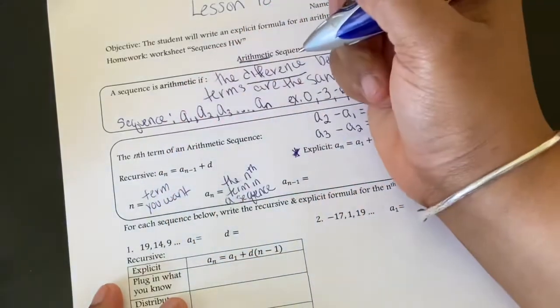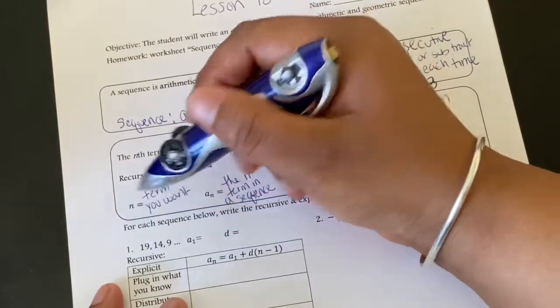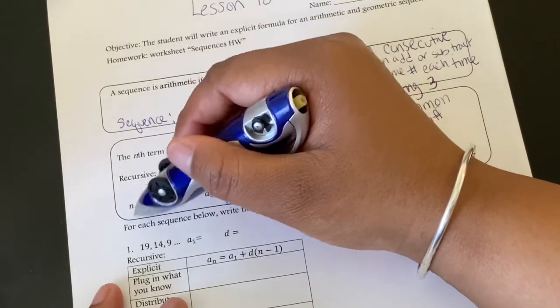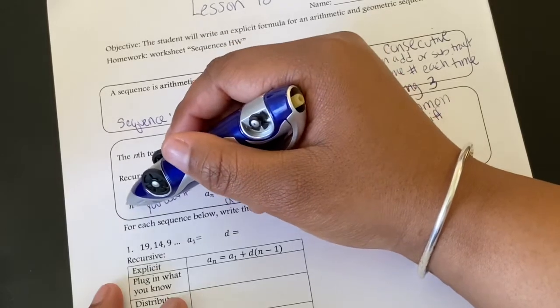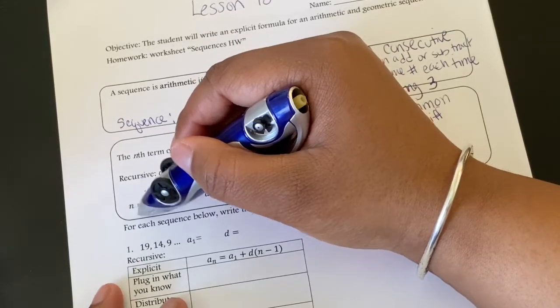Okay, the term you want. So n could be the n. If n is 1, it's the first term. If n is 2, it's the second term. If n is 3, it's the third term. If n is 100, it means what's the 100th number in the sequence.